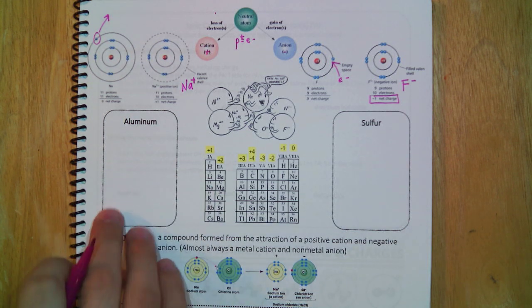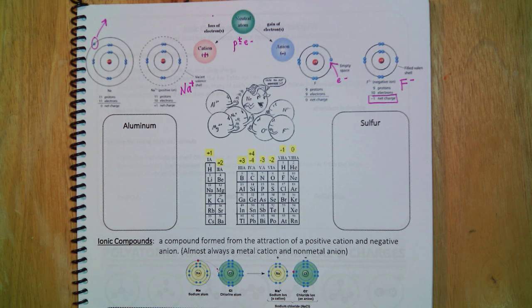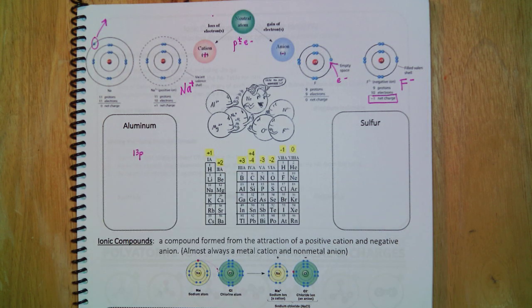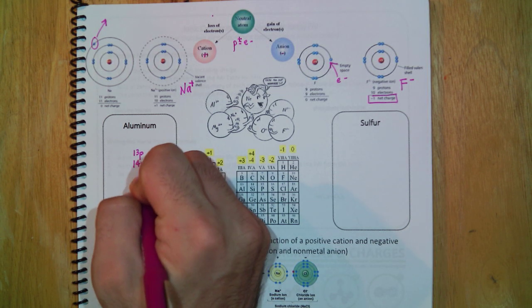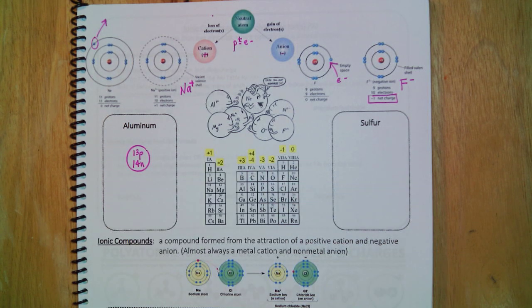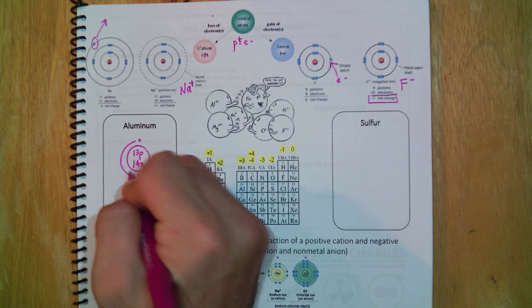If we look at aluminum, aluminum has 13 protons. And we'll just choose one random isotope of aluminum. We'll give it 14 neutrons to make it aluminum-27. That's what's in the nucleus. If we look at the number of electrons for aluminum, there's 13 of them. So 2 of them are going to be in the first shell.